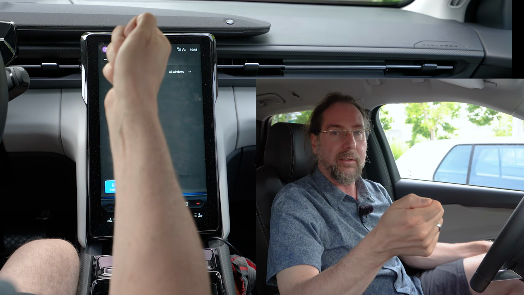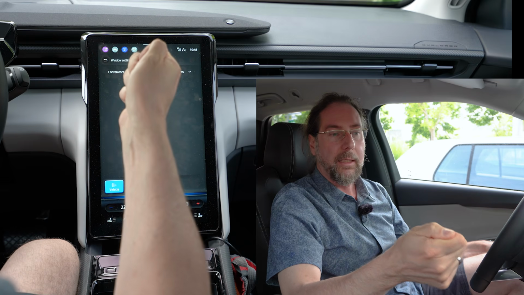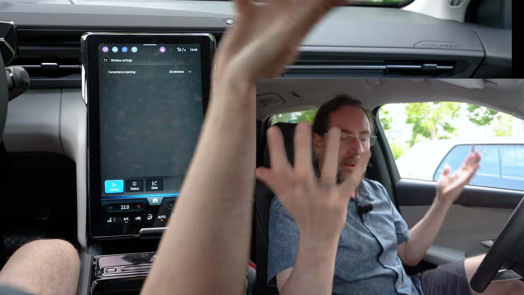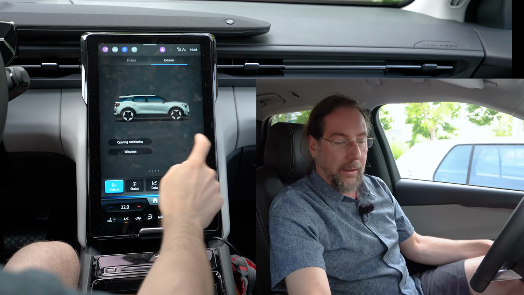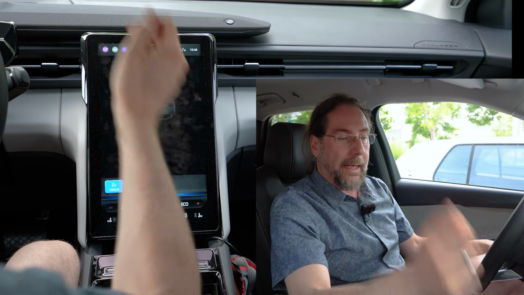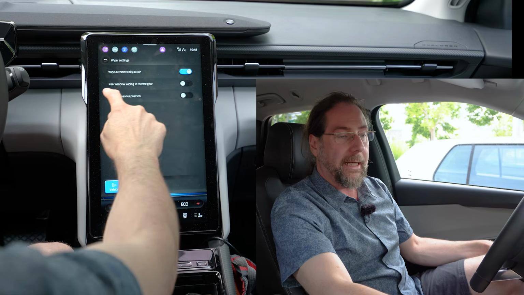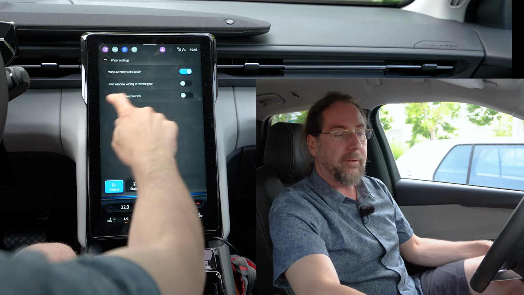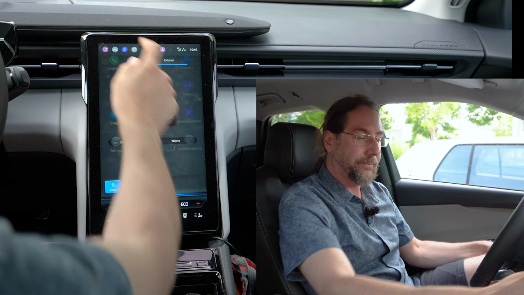Windows, convenience opening. When you get the key and you press the unlock button long, it will open the windows, and with lock it will close the windows. And then we have the wipers: wipe automatically in rain, rear window wiping in reverse gear, and the service position.